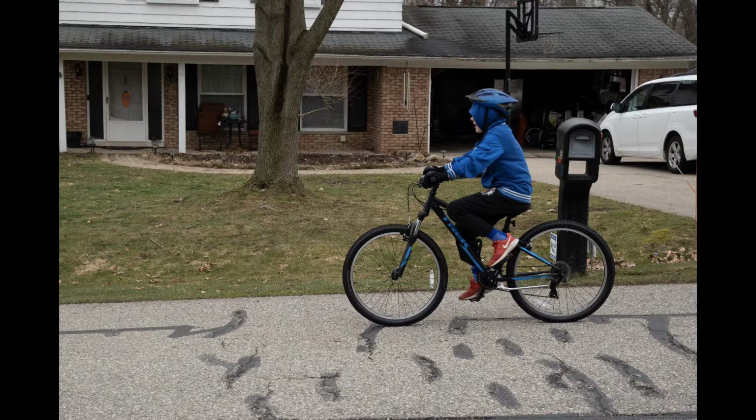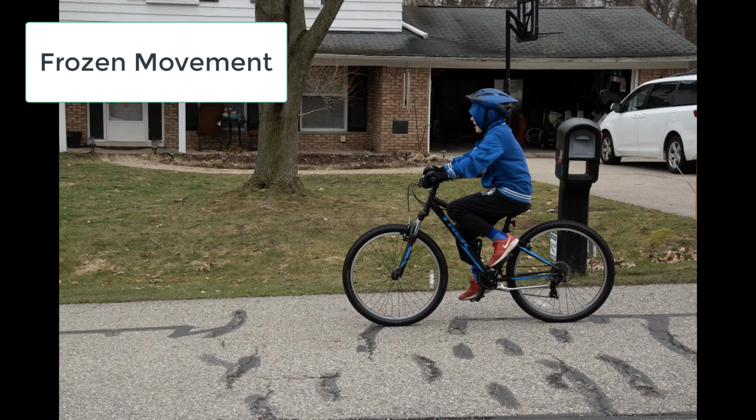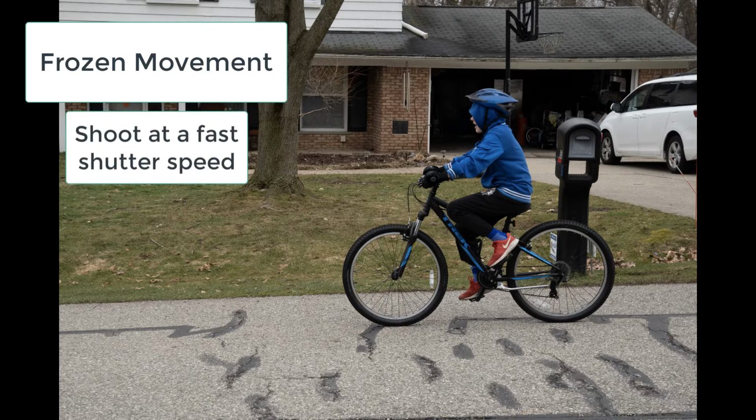So in this first picture, guys, we're looking at frozen movement of the subject, okay? And you'll notice it a little bit more maybe when we look at the other pictures. But this is probably the most important picture of this assignment to get correct, okay? And basically, the way you freeze movement in a still image is to shoot at a fast shutter speed, okay? Hint, hint, hint. Know this very well. The way you freeze movement in a still image is to shoot at a fast shutter speed.